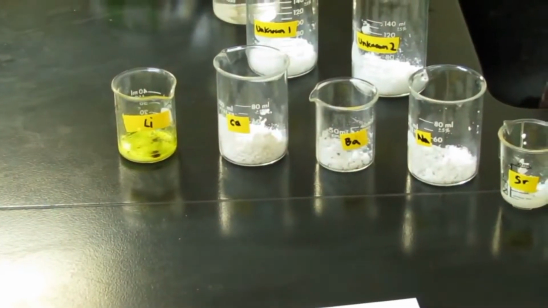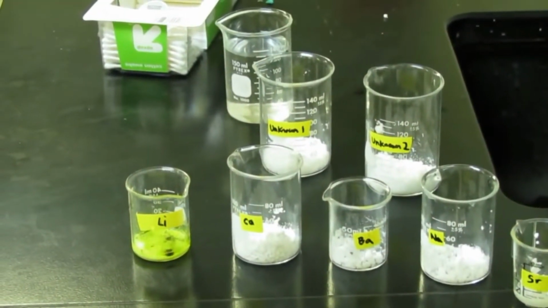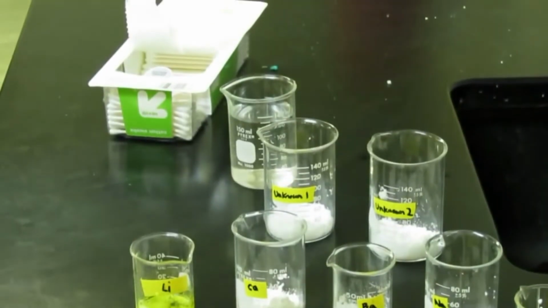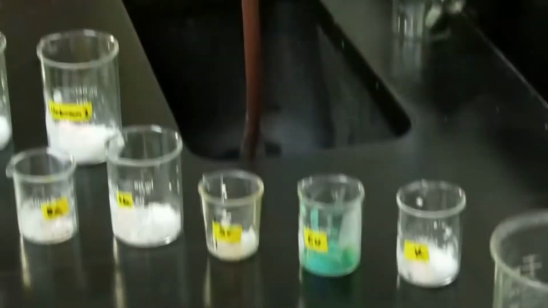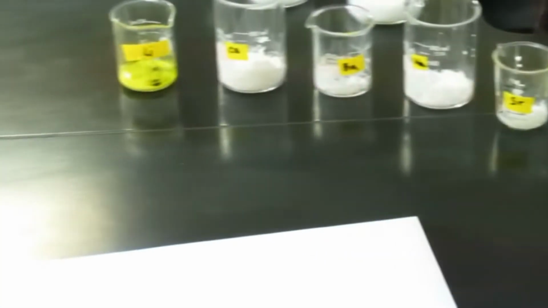We also have 2 unknowns sitting in the back there, and a beaker full of distilled water with some cotton swabs. And our waste container we'll be using as well. So let's get the burner flame in focus here, and let's go through the procedure.